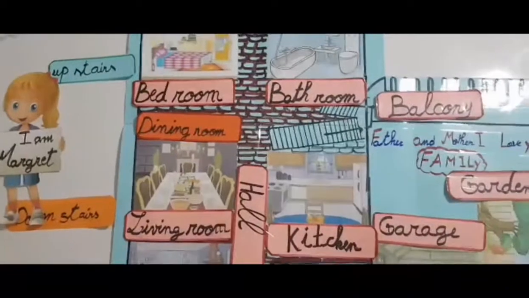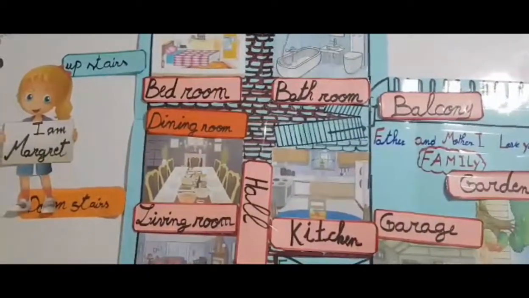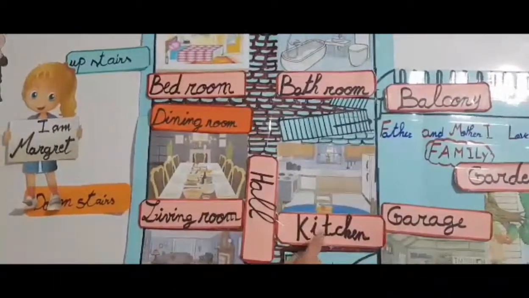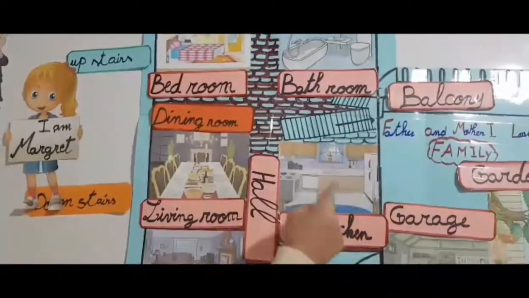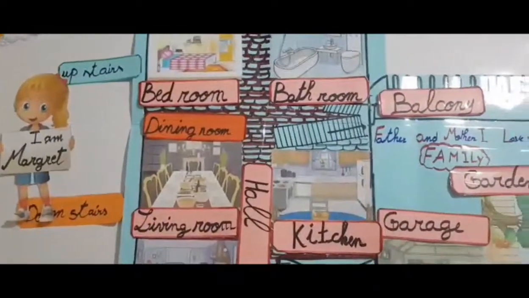This is how my pupils are going to learn how to describe parts of the house. Listen to the description, for instance, a kitchen where we cook, so they learn that the kitchen is this one, using the pictures as well. Later, they have to describe their houses.